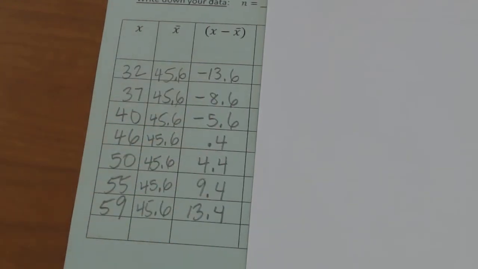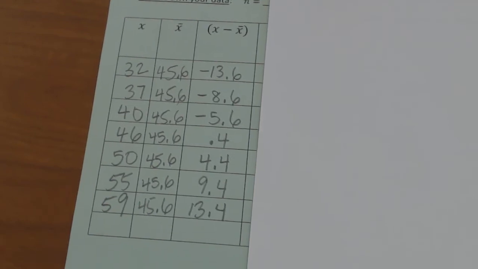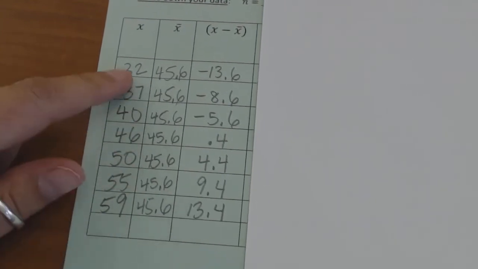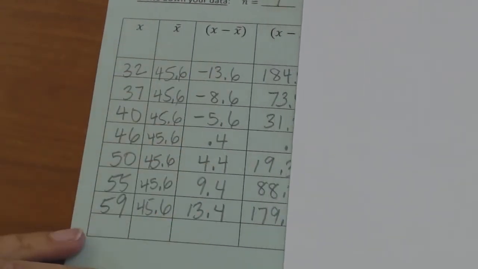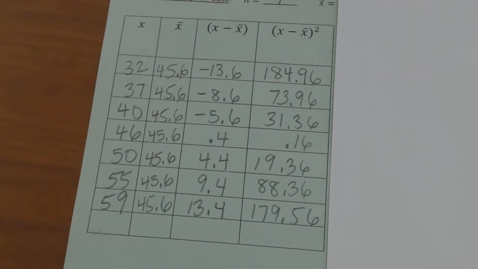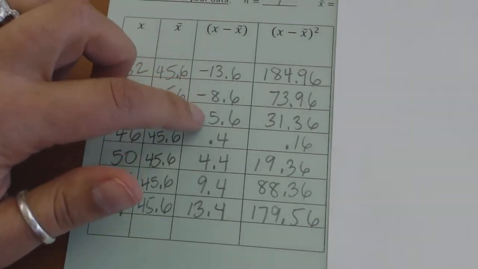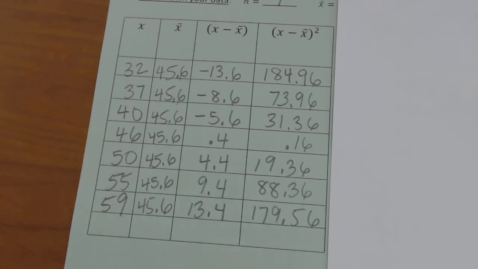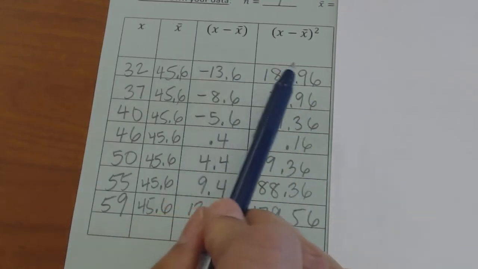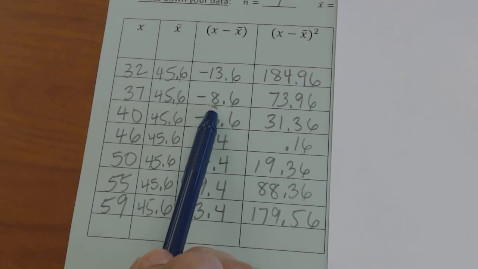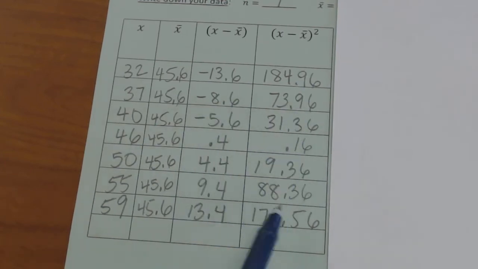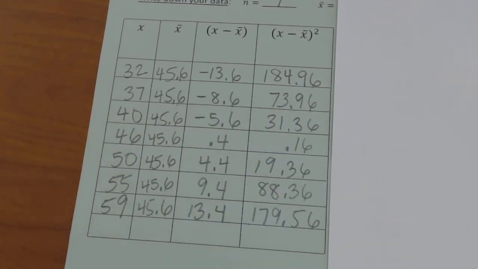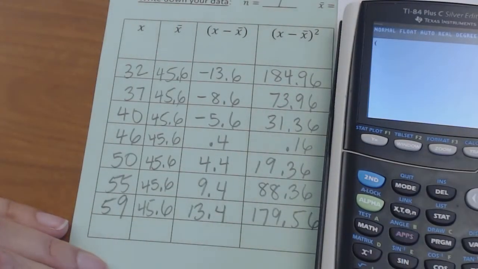There is a nice easy way to do this on the calculator. However, you have to keep things accurate, and I can show you that in class, but you have to ask me, I will show. After you subtracted all of these, what we need to do next is square the values. The reason why we're squaring the values is because we want to not have this negative. So we square the negative 13.6 squared, we get this number, negative 8.6 squared, this number, and so on and so forth down the line.